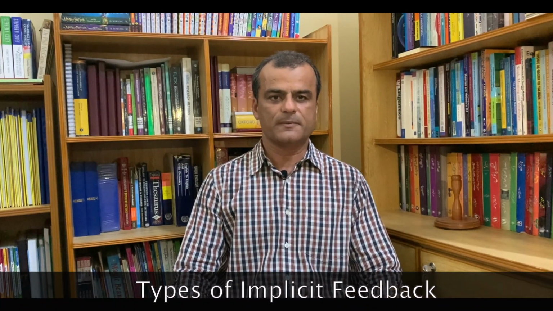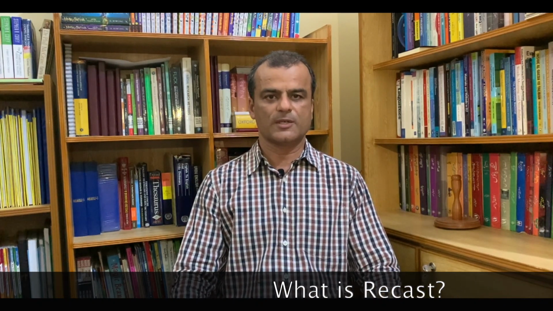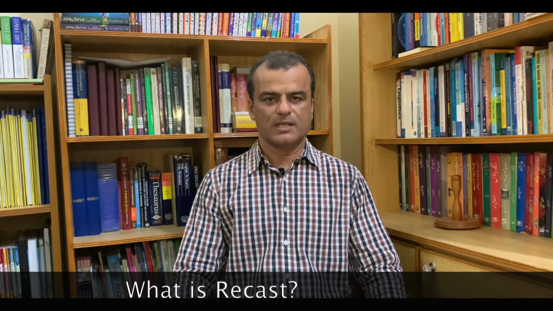Now, implicit feedback is further divided into different types. The first type of implicit feedback is recast. Recast is a method of giving implicit feedback in which a teacher reformulates the utterance, a student's utterance, but he reformulates by using the correct form of that particular error.